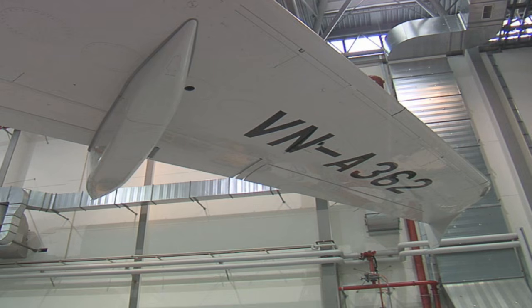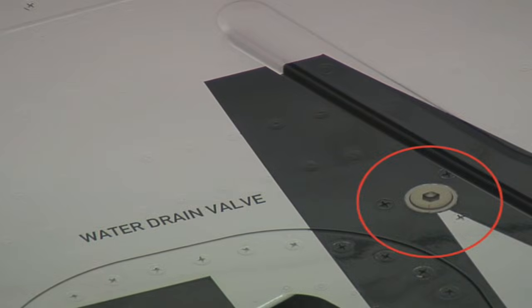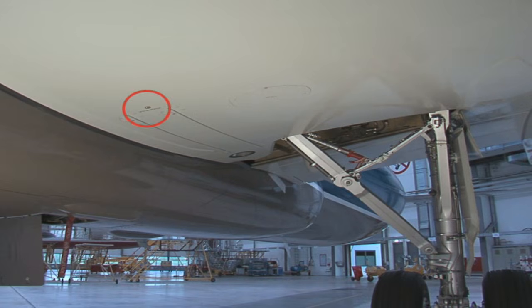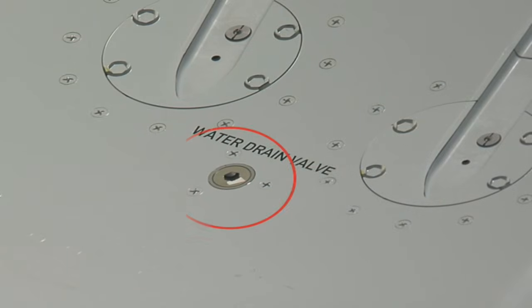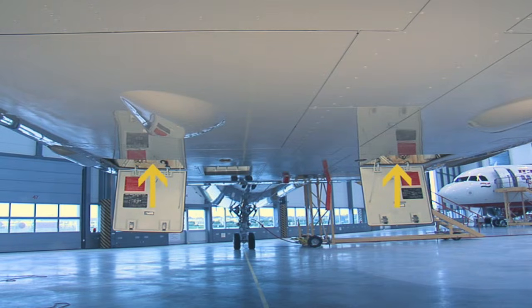6 water drain valves are located on the aircraft. 4 on the wings and 2 on the center tank.